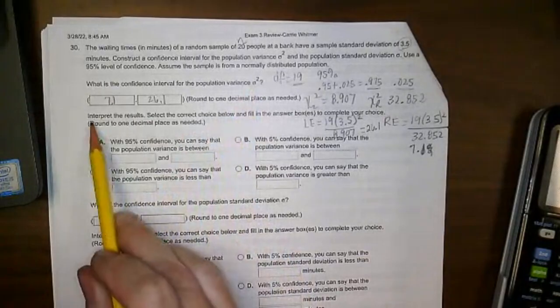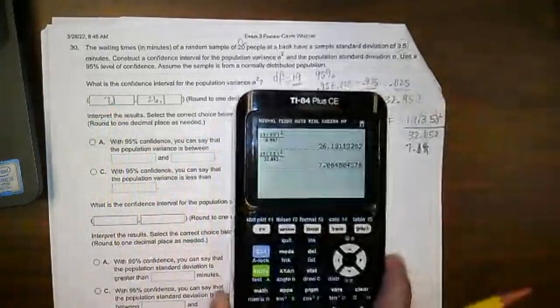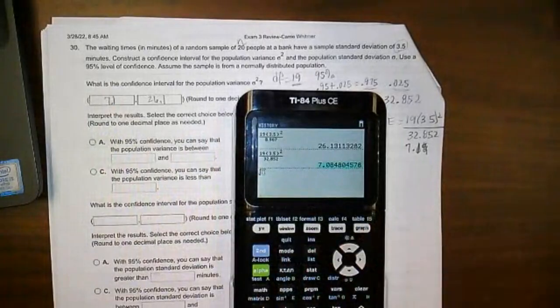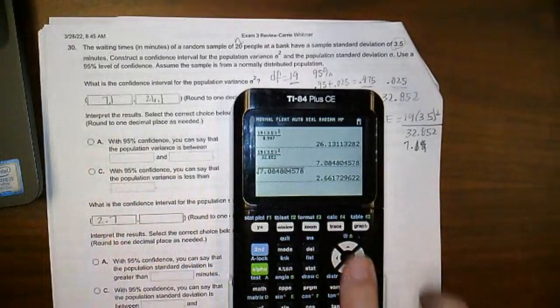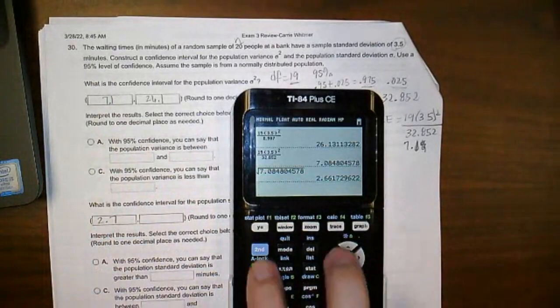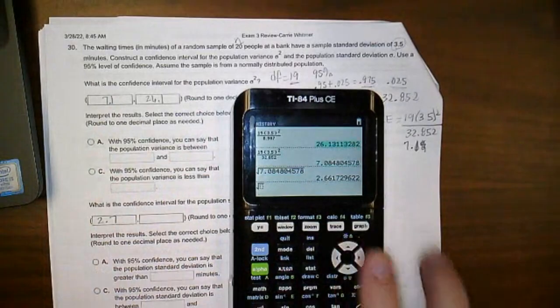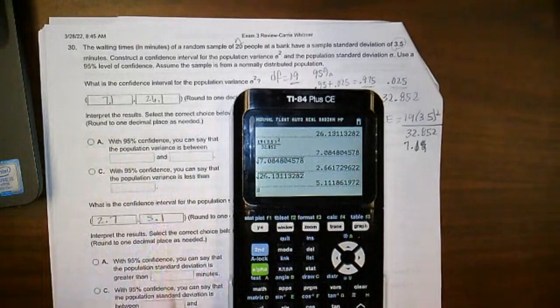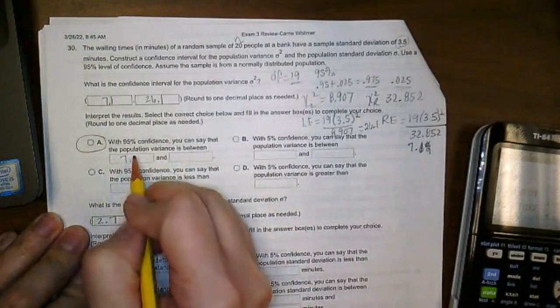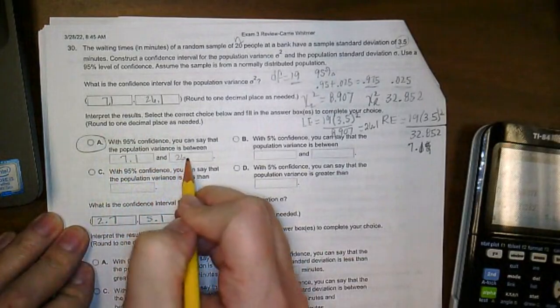So when I get down to this one, I just need to take the square root. So I'm going to go ahead and do that before I forget. And I can just copy that. That's going to be 2.7 and 5.1. Okay, so with 95% confidence, you can say that the population variance is between 7.1 and 26.1.